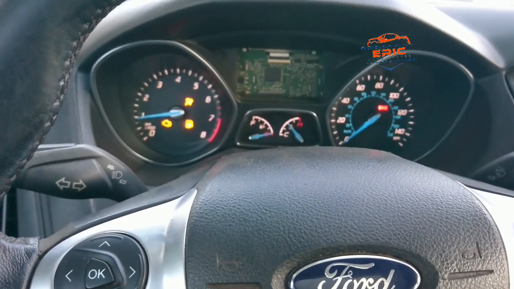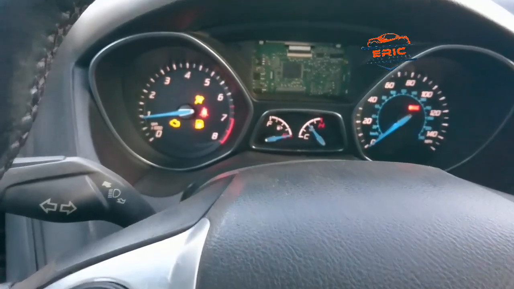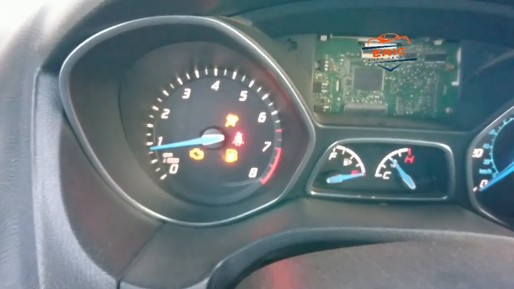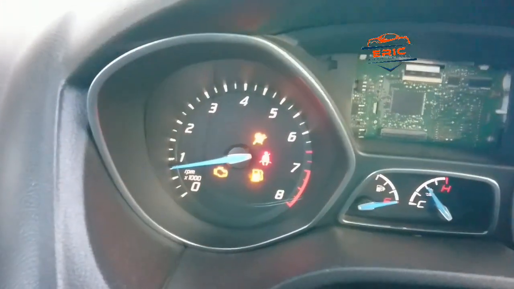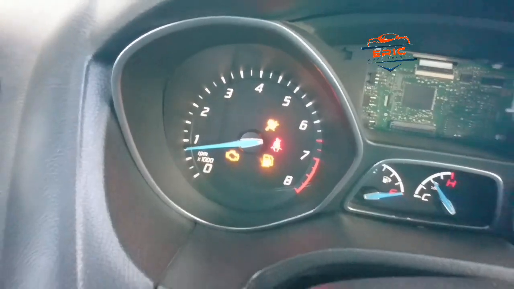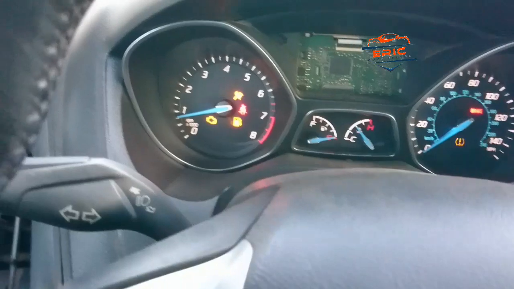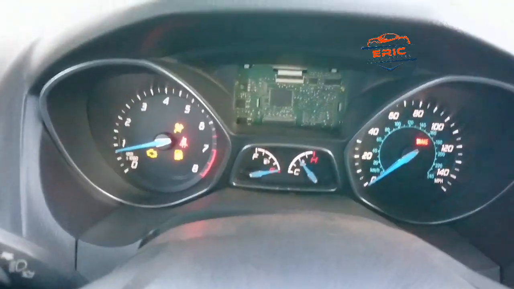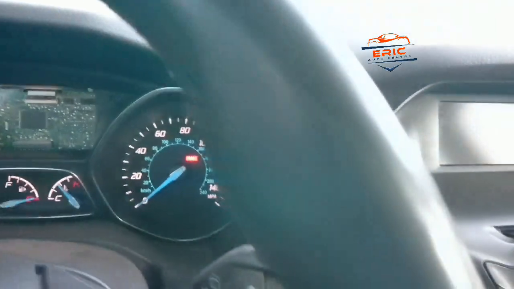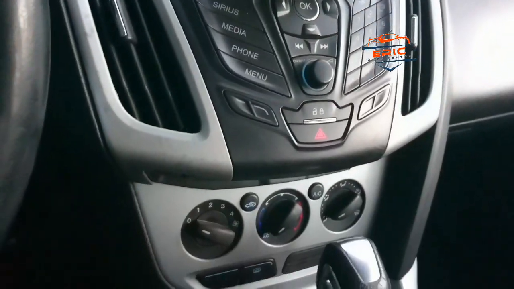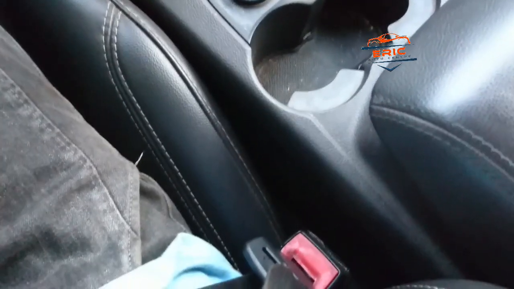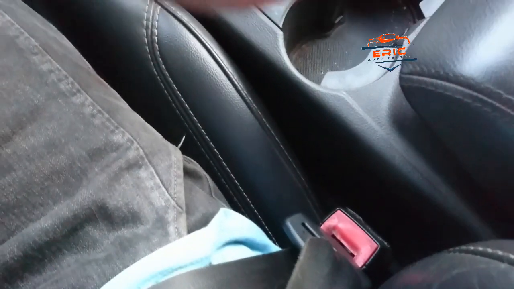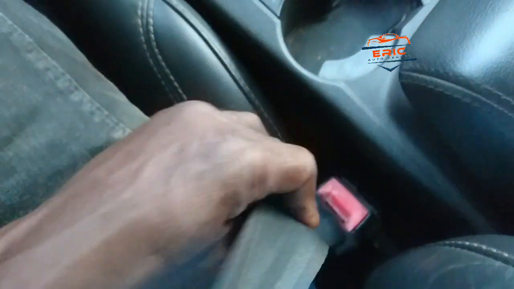The airbag light stays on, it's off, and it's on again. So let's focus only on the airbag. Okay, so you can see it stays on, and that means there is an error in the system, and most times the airbag light is not working well. That means there is a fault in the system. And one of the most common faults that happen to the airbag is the seatbelt sensor.